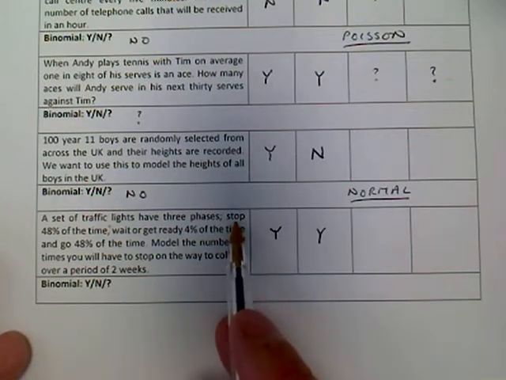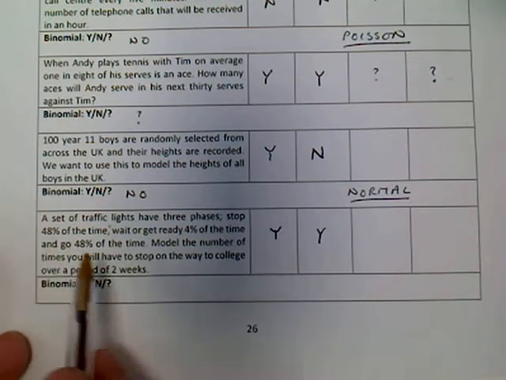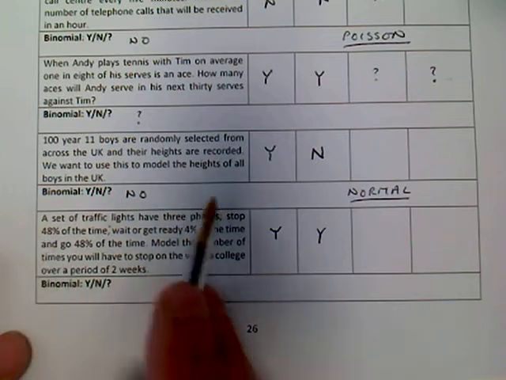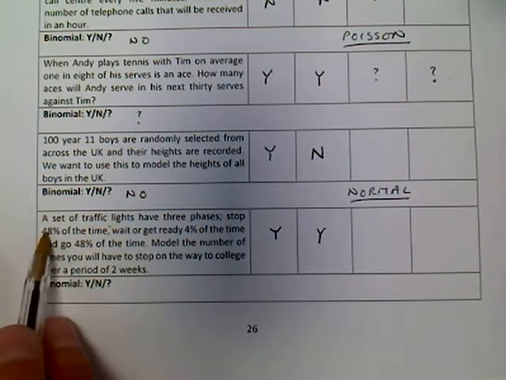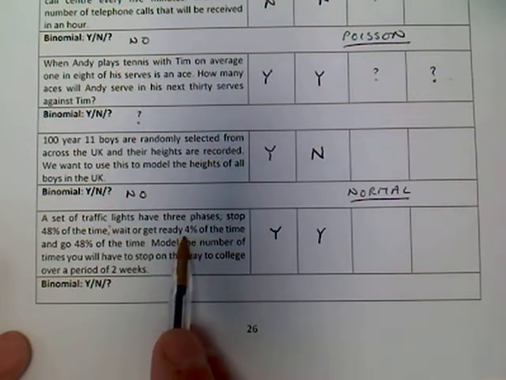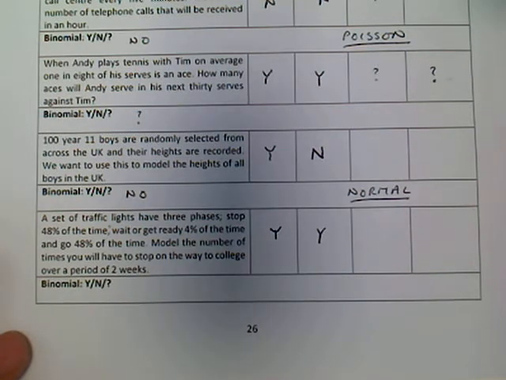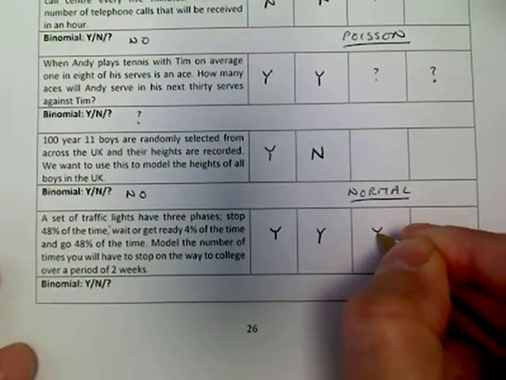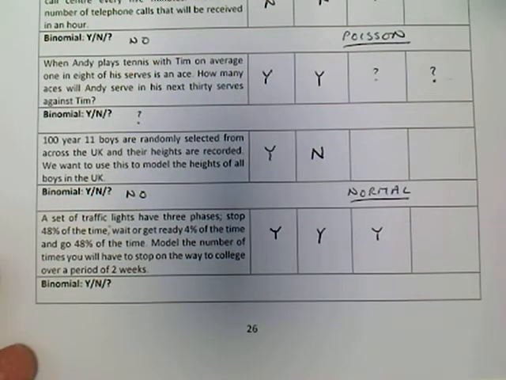If I hit these lights and it's either on stop or it's on wait, I will stop my car. So 52% of the time I will stop. And I think they're different days.